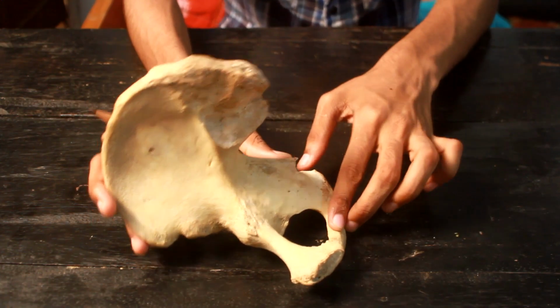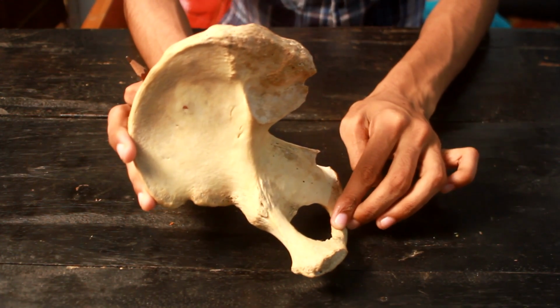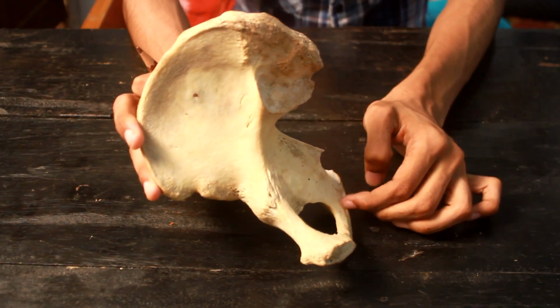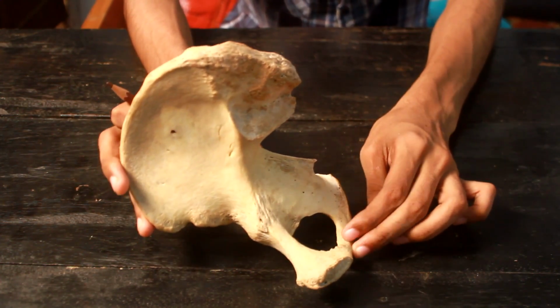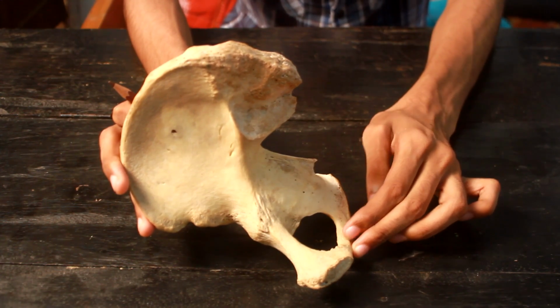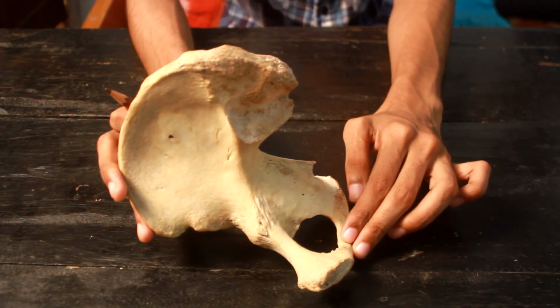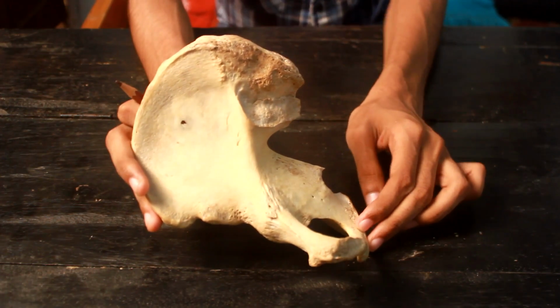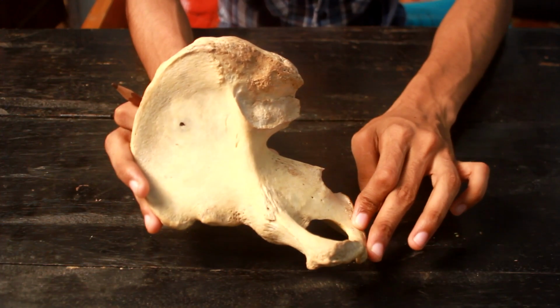The upper area gives attachment to the obturator internus muscle, and the intermediate area gives attachment to the transversus perinei profundus and sphincter urethrae muscle, which are the muscles of the urogenital diaphragm.